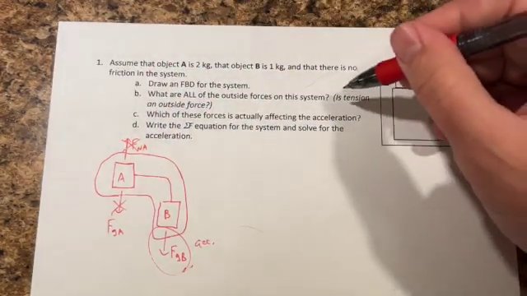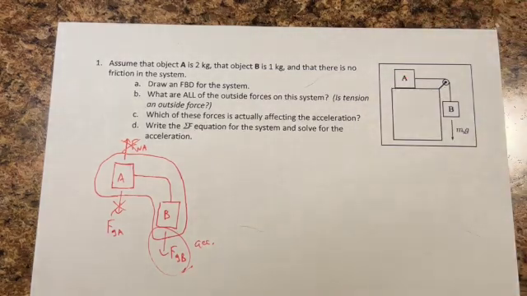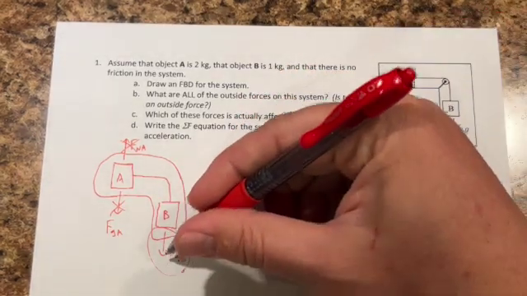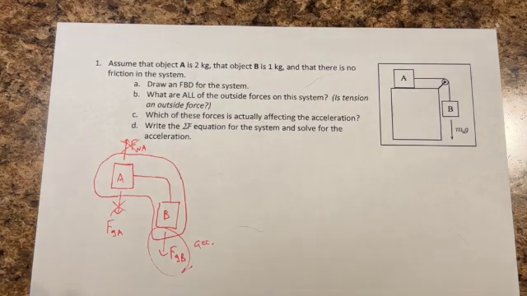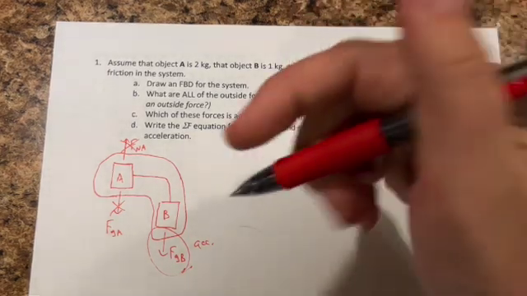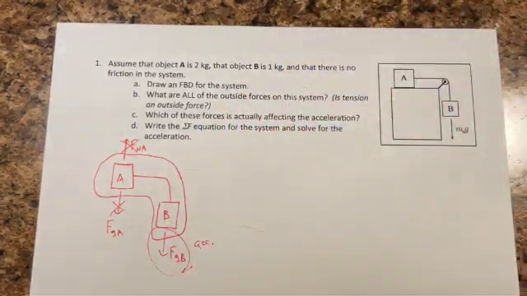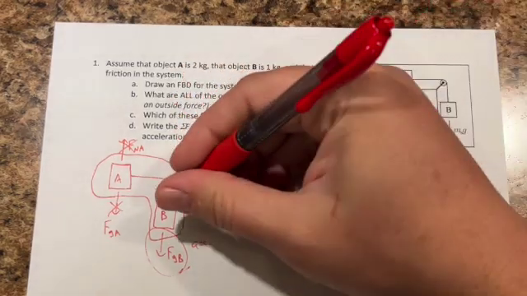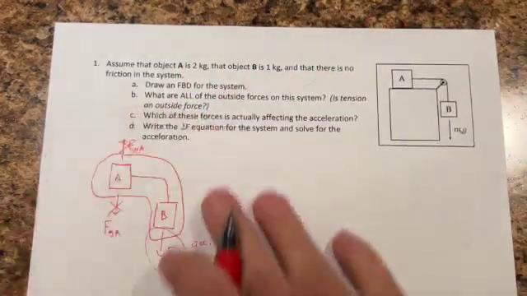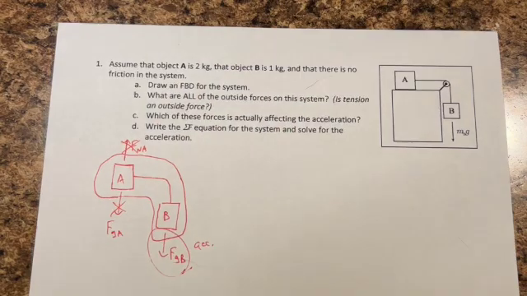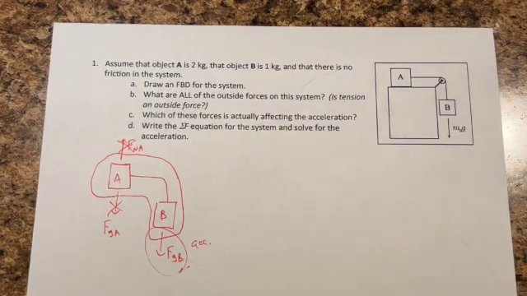Okay, it asks, what about tension? Because you might be saying, well, gravity pulls down, but tension pulls up, and that's an opposing force. And if we were doing the free body diagram for just object B, yes, tension is from outside. The rope is an outside force. But in this diagram, the rope is inside the system. So that's not an outside force.